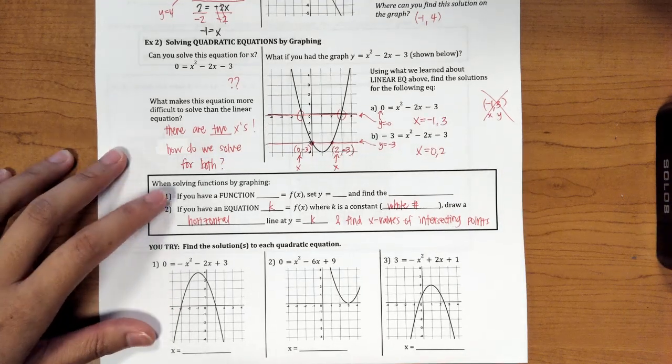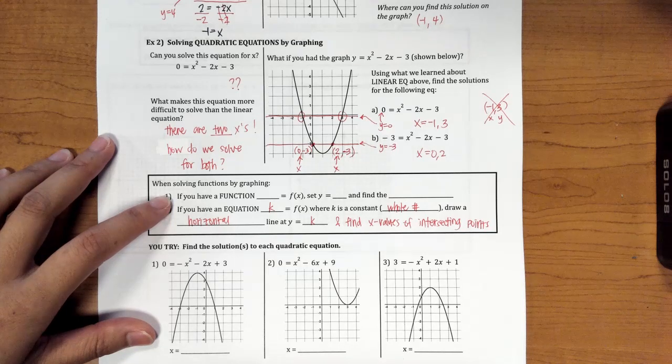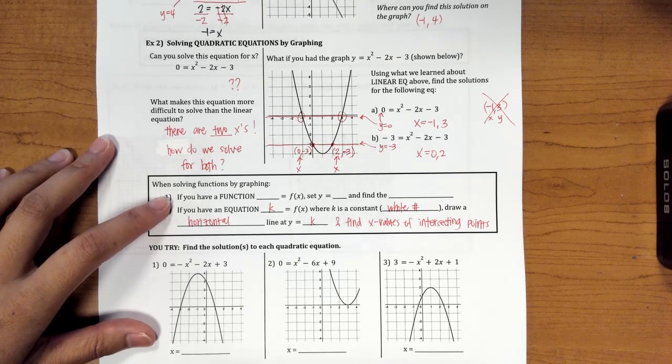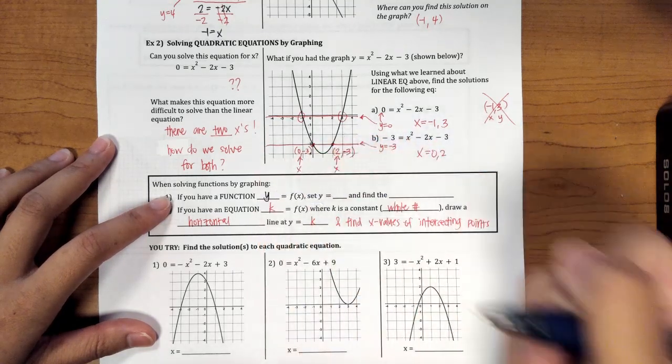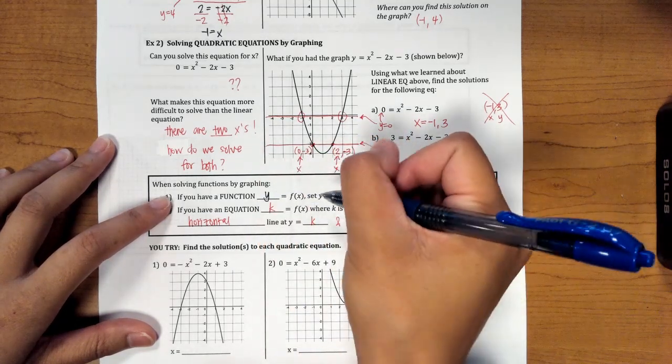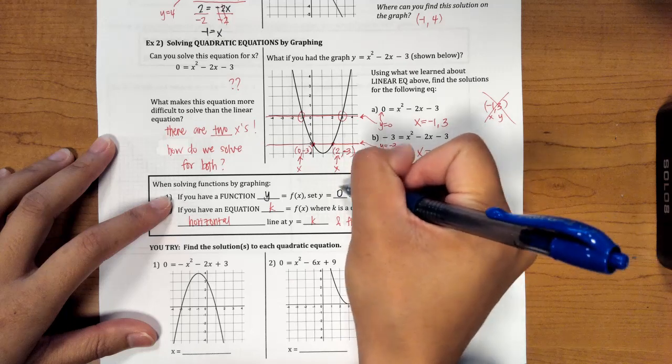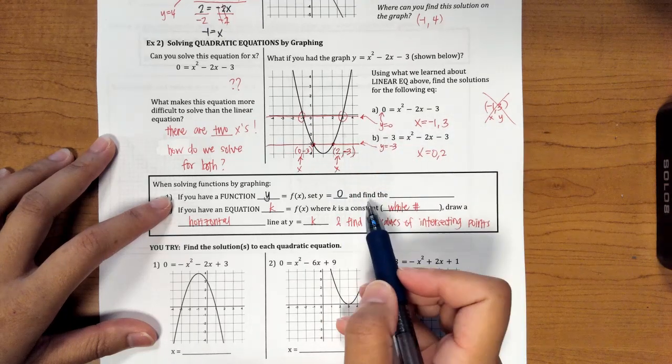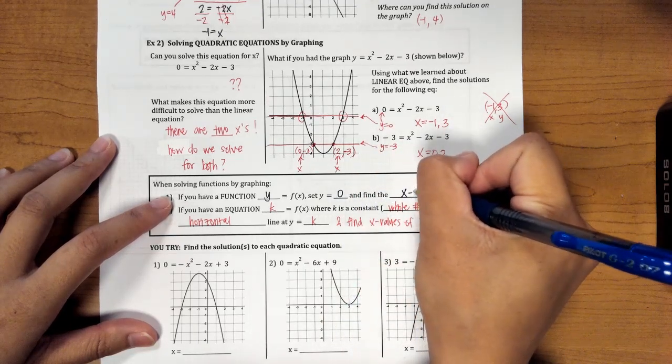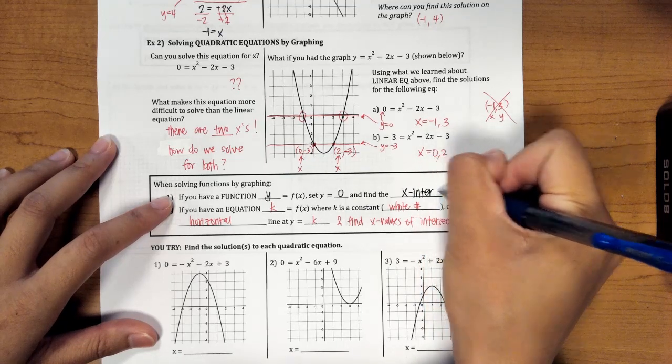The other thing that we haven't done as much of, because we're so good at drawing it in, is if you have a function y equals f of x, you have two options. You can either set y equal to 0 and draw the horizontal line, or you can just automatically find the x-intercepts.